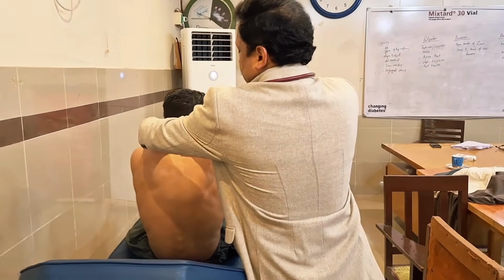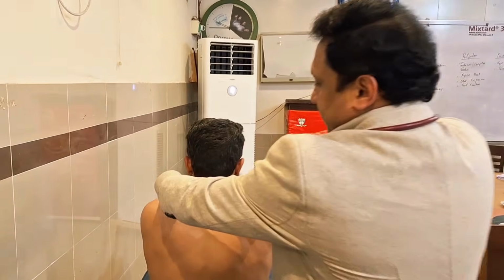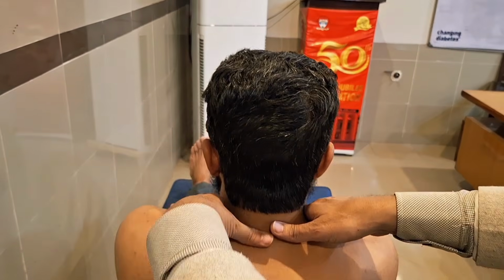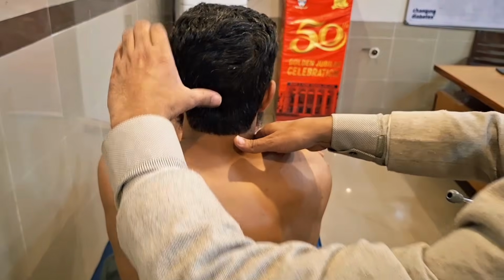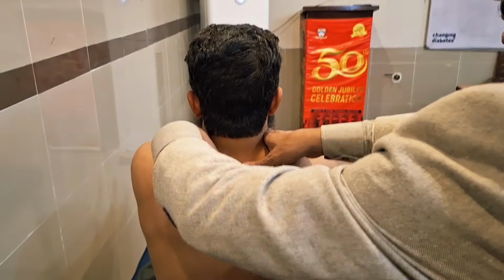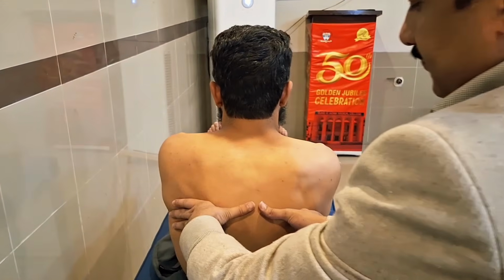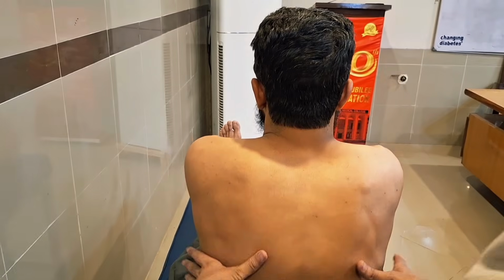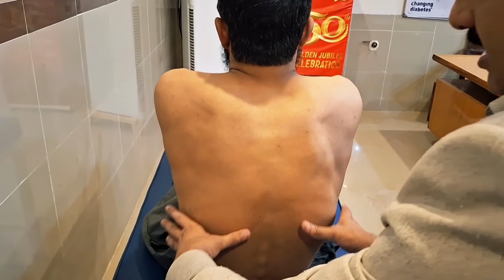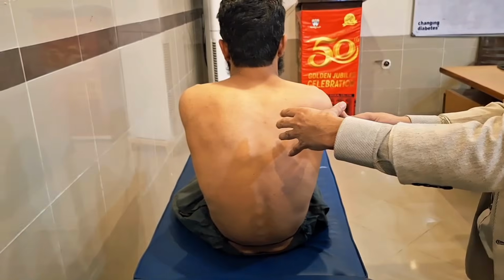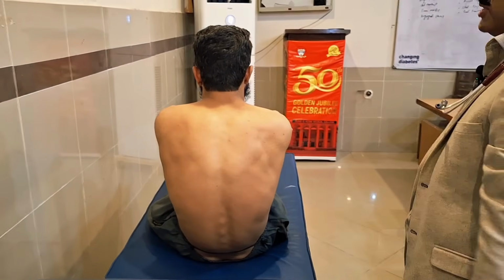And now I'm starting my things. So that way you are inserting your fingers like that, asking the patient to take a long breath, and you are looking for this movement, how your fingers are being lifted upward. Next, take a long breath. Okay, long breath. So at least twice I'll keep on checking for chest movements that way.